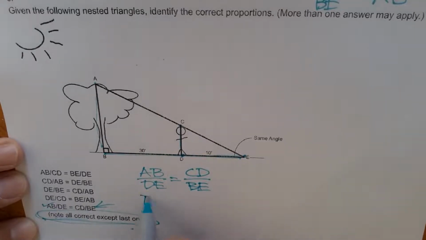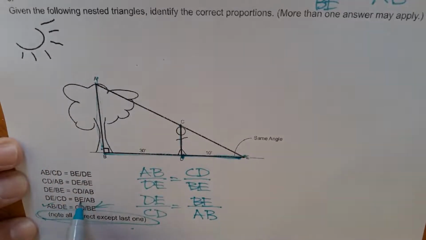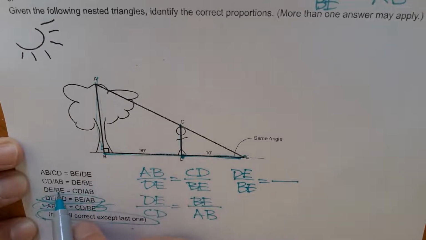Let's go through the next. DE over CD equals. And they get easier. This is probably the hardest one because it's kind of in a mixed up order for the way our brains think, but it works because we stayed consistent between the two proportional triangles. So this is DE over CD right here. We went base of the small to height of the small. Now we're going to go base of the big, BE, to height of the big, AB. So BE over AB. Check. Let's do it again. DE over BE equals. So here we are, DE over BE.